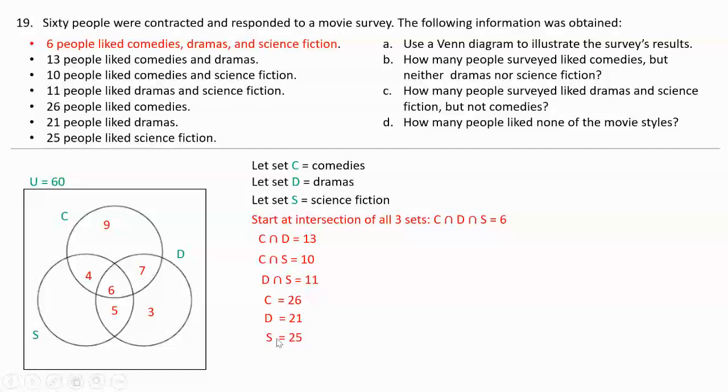And finally, science fiction is 25. So science fiction is all this area here. We already got 10 and 15, so the answer will be 10. So that's the answer for A.